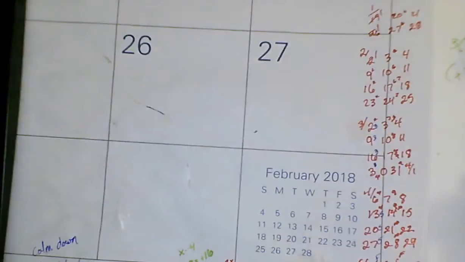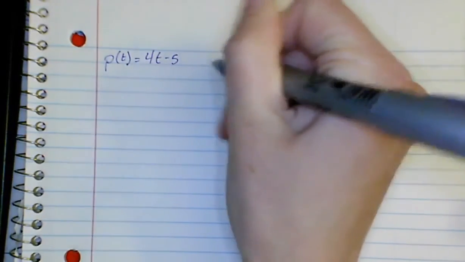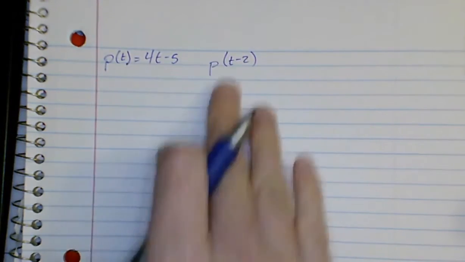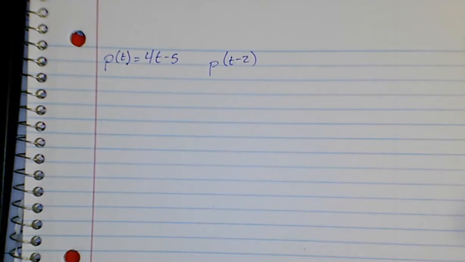Beyond just plugging in numbers straight in, we can actually plug in polynomials. One reason why we would do this is if you were to change the location of your graph.